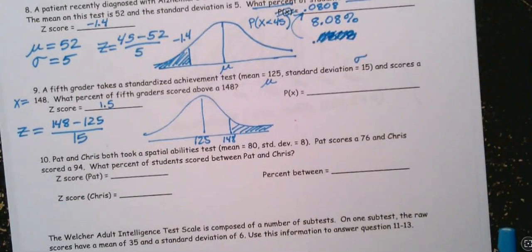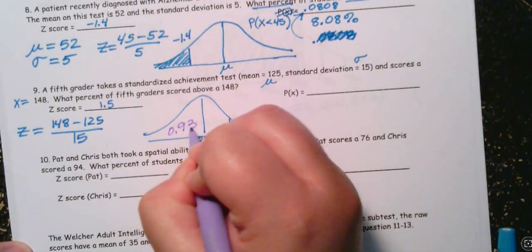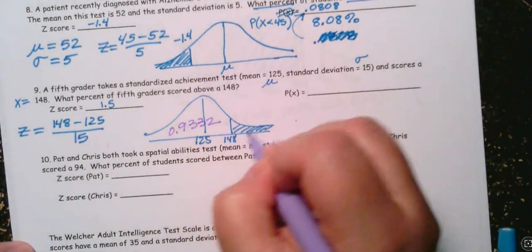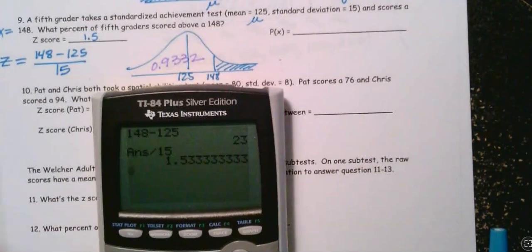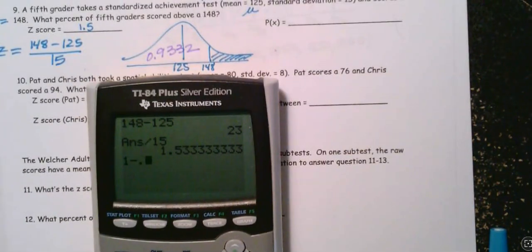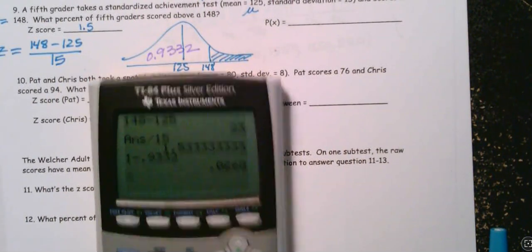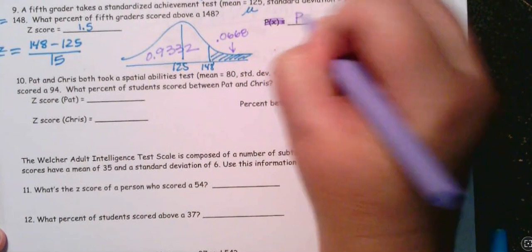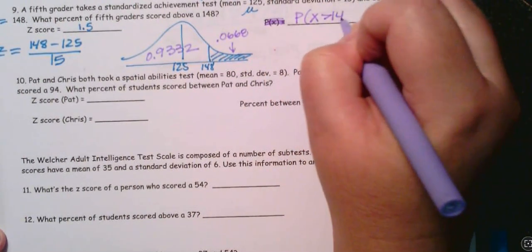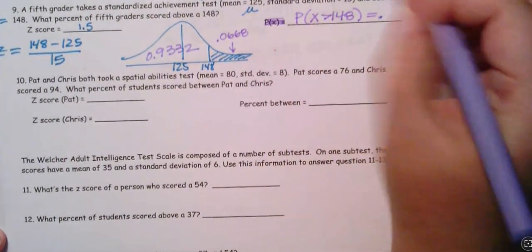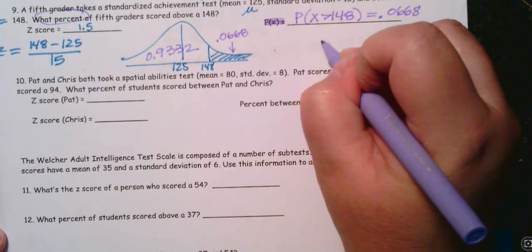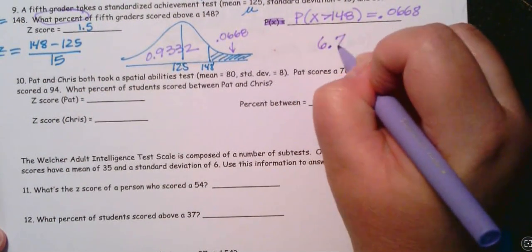0.9332 is over here. We want to know over here. So we're going to do 1 minus that. Let's go ahead and say 1 minus 0.9332. That gives us 0.0668. So I would say the probability of x being higher than 148 is 0.0668. It says what percent though, so I'm going to say my answer is 6.68, or let's say 6.7%.